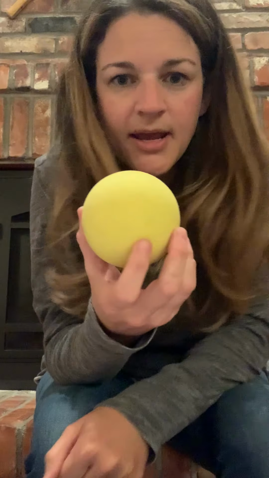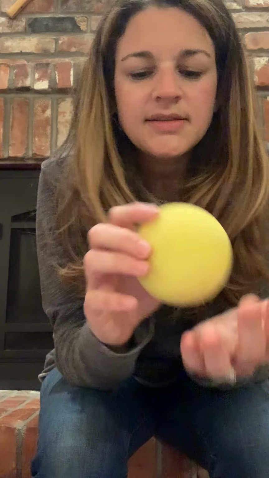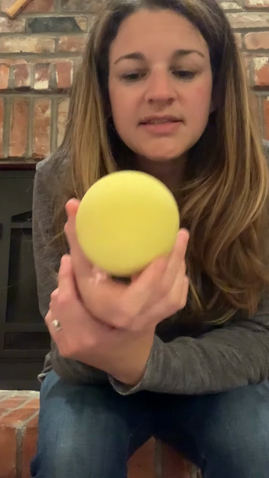Okay, next one. Here we go. This is a circle. It does not roll. It is 2-dimensional. And when we put it behind my back and do a quick change, presto, kablam! It's a ball. And what's a ball called as a 3D shape? It's the same as our globe. It's the same as my orange. It's called a sphere. So this ball is a sphere.